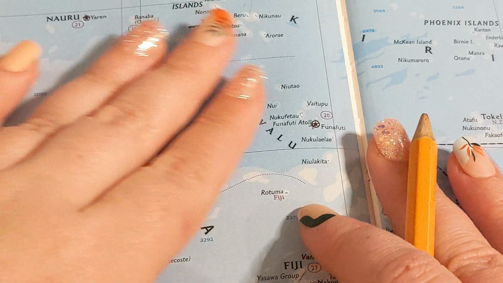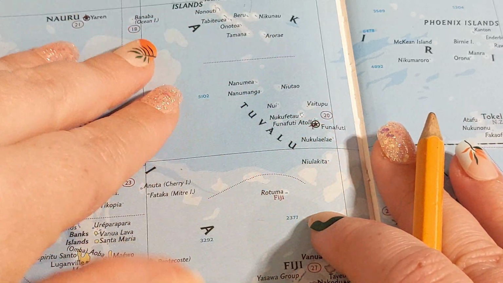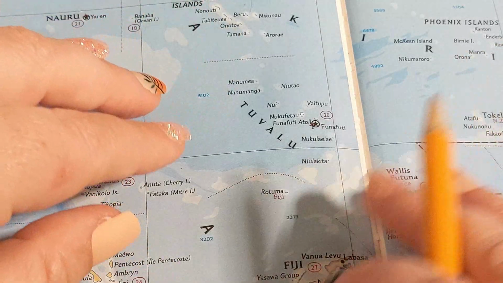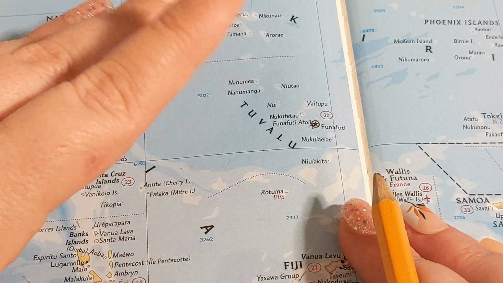It's believed that hundreds of people were kidnapped off the islands of Tuvalu, not to mention many, many others all throughout this area. It was really devastating.